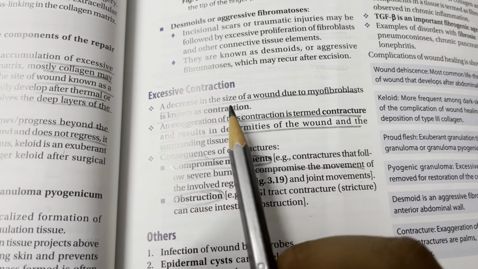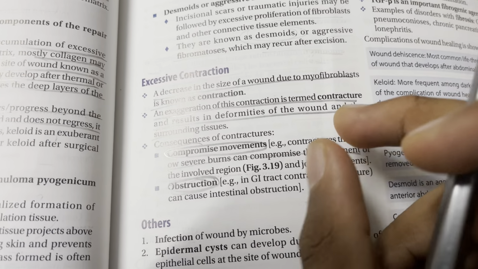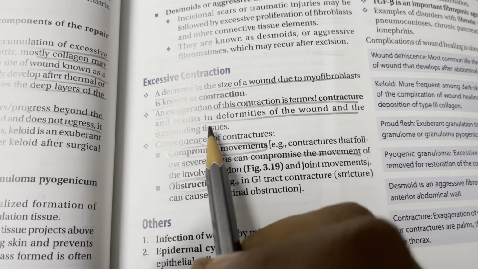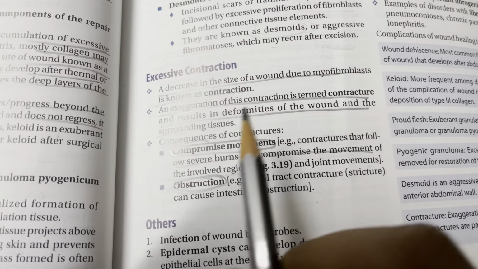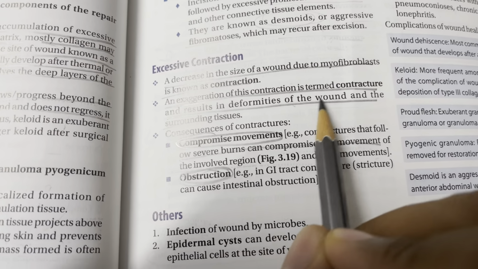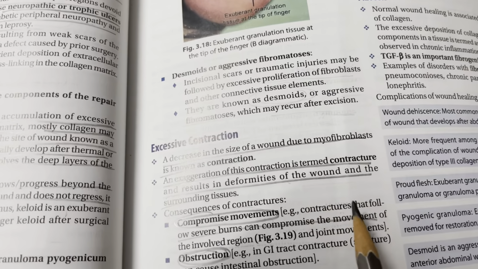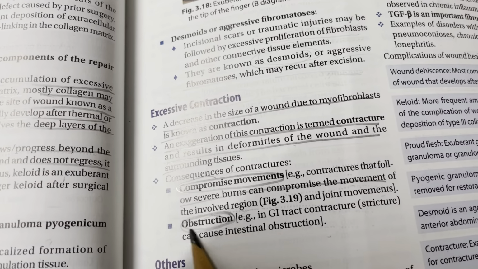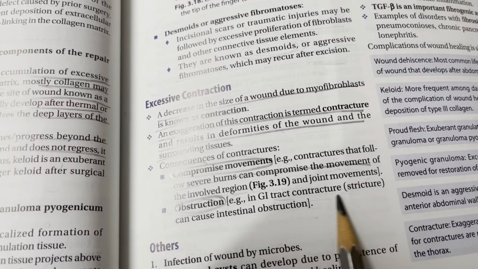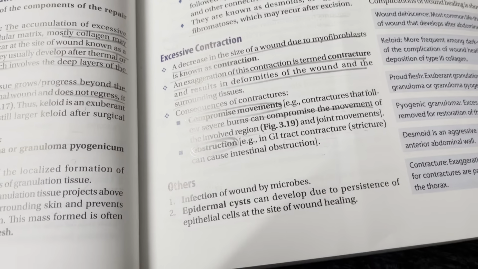Next, excessive contraction. Decrease in the size of the wound due to myofibroblasts is known as contraction. The exaggeration of this contraction is named contracture. It results in deformities of the wound and the surrounding tissues. The consequence is that they compromise movements. Contractures that follow severe burns compromise the movements of the involved region, or they can obstruct. In the GI tract, contracture or stricture can cause intestinal obstruction.